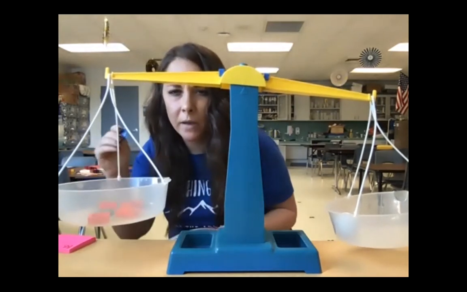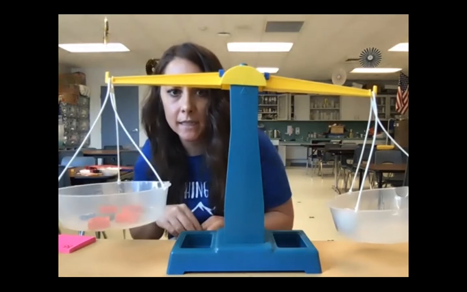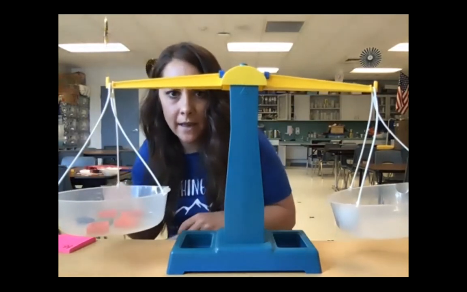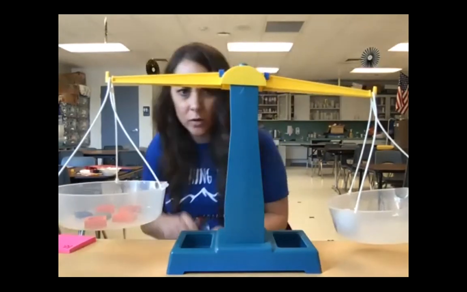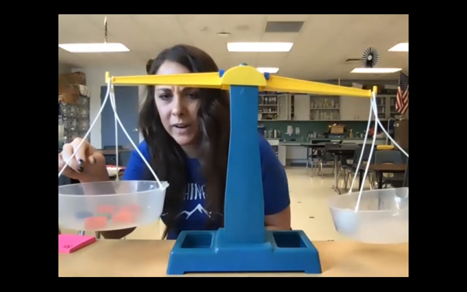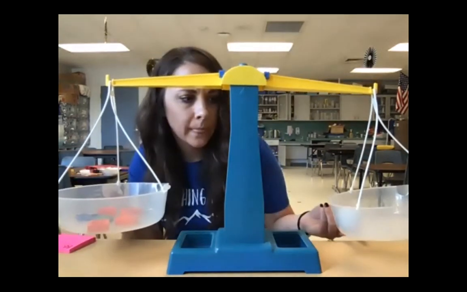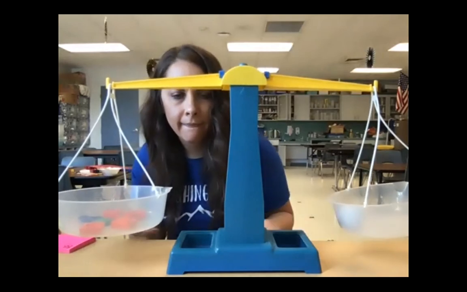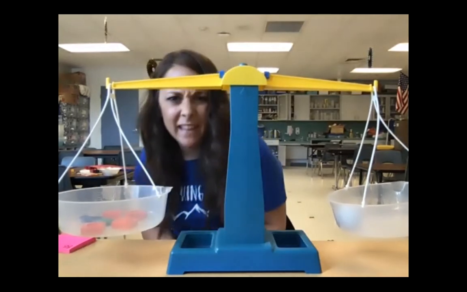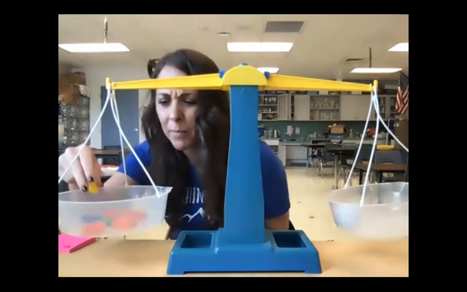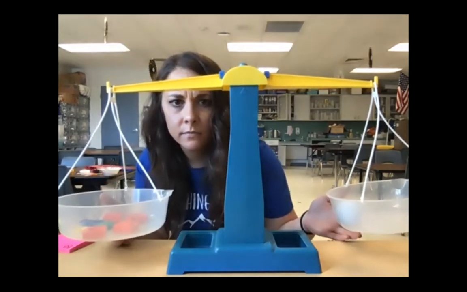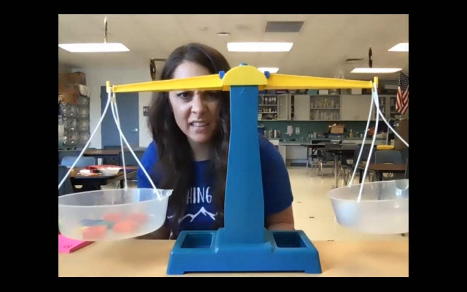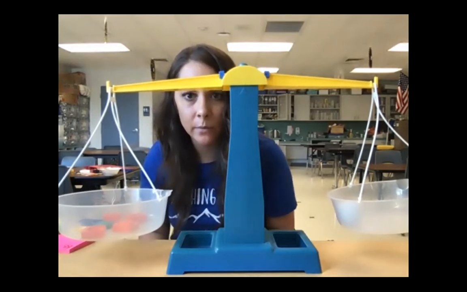There's 45. I'm going to try 1s. There's 46, 47. Oh, I think I maybe only need 1 or 2 more grams. 48. That looks pretty good to me. Let's see what happens if I add 49. I think that looks good. What do you think? That looks about equal, right?